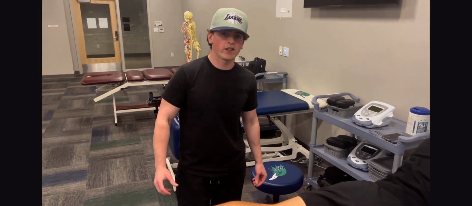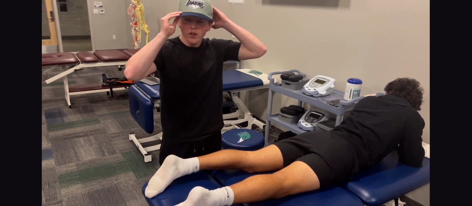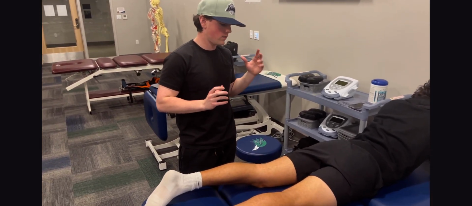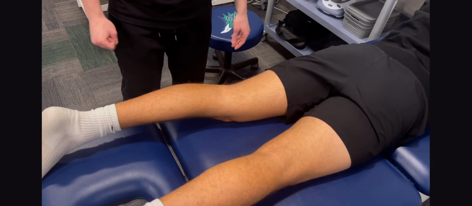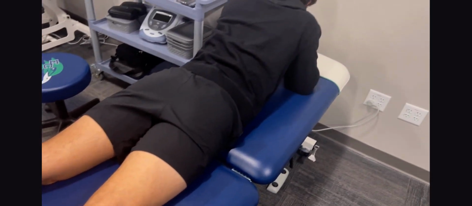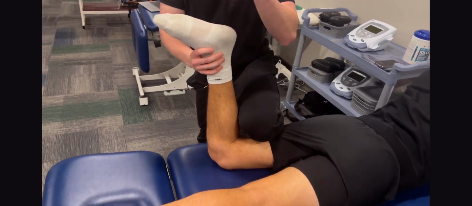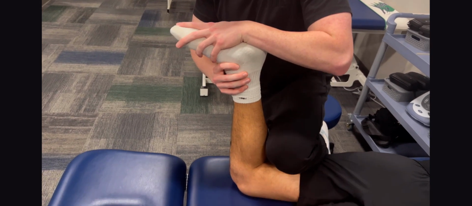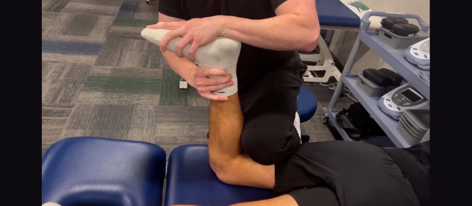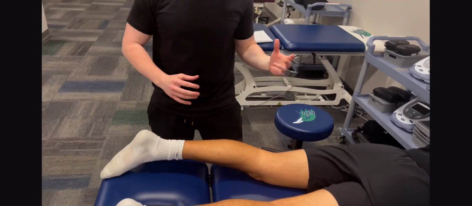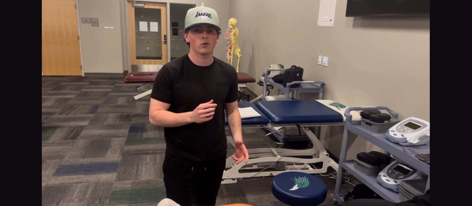All right, so the next special test we have is Apley's compression. This is a test to identify a lateral or medial meniscus tear. Same as the Lachman test, we're going to test the uninjured side first to get a baseline of the actual injured side. The patient is going to lay supine, and we're going to bring their leg into 90 degrees of flexion and support it with our own leg. We're going to put a hand on the bottom of the foot, push down, and rotate laterally and medially. What you're looking for is a decrease in rotation on either side, which would tell you if there's a lateral or a medial tear.